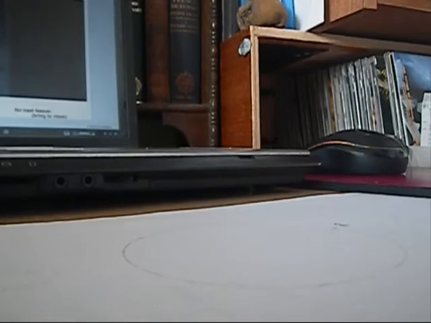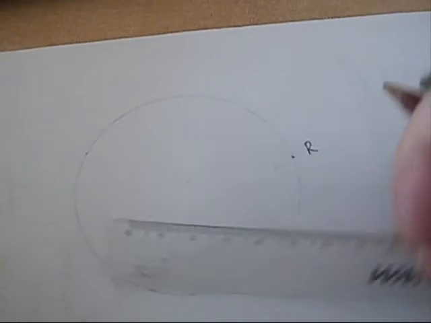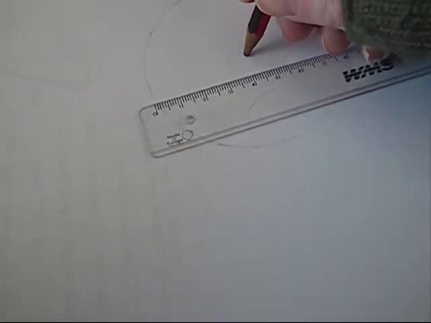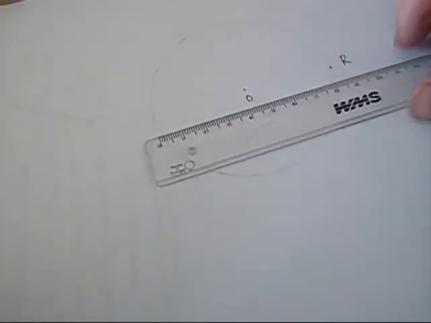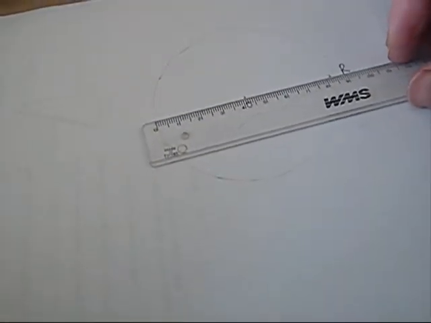So I've drawn the circle and put on the point R. I'm going to do this. Well, you can't really see what I'm doing, can you? It's very difficult to do one-handed. So that's the centre of the circle. And then I'm going to join up OR.